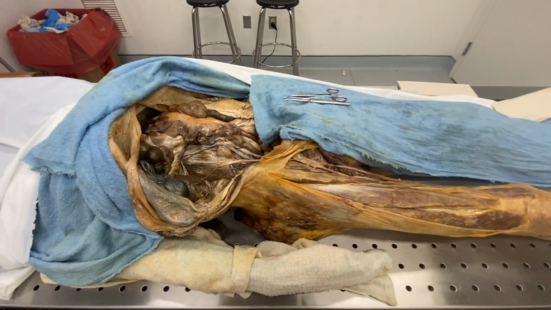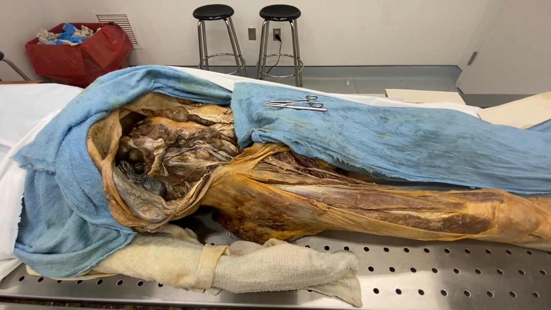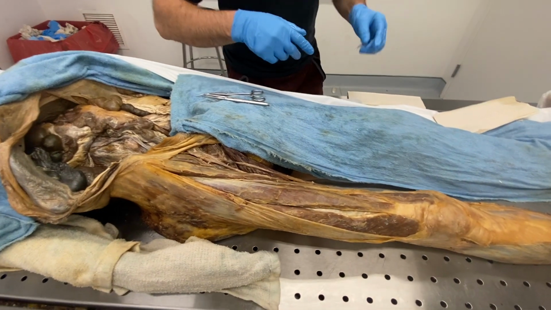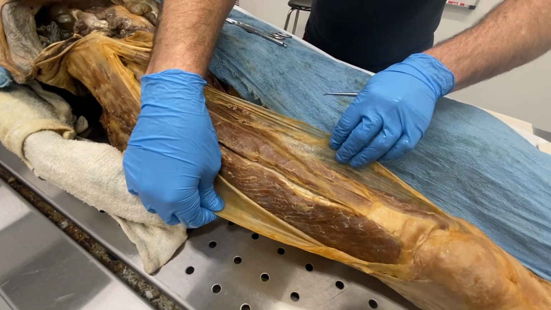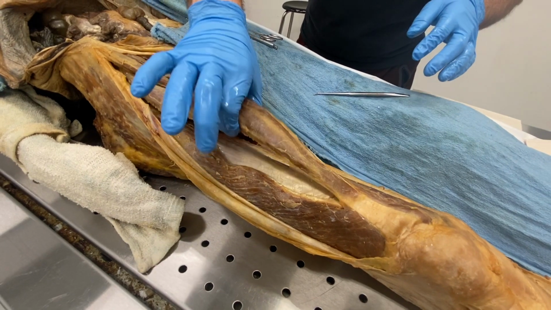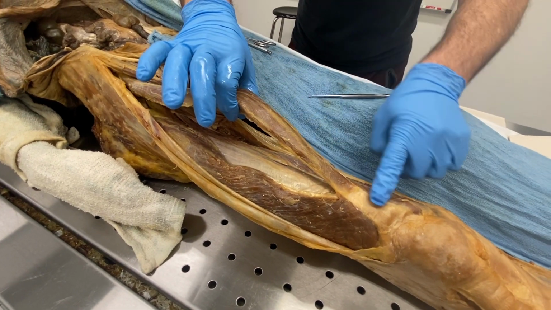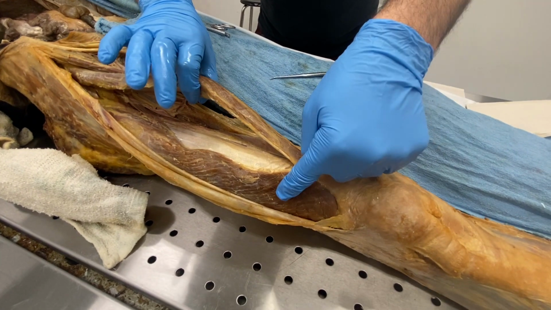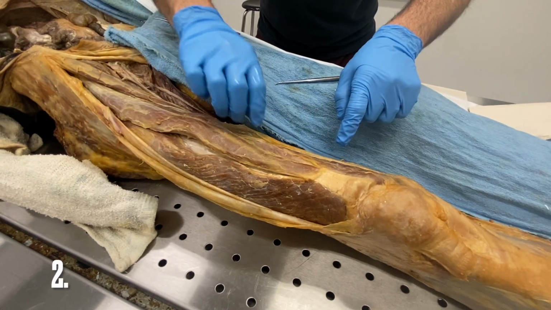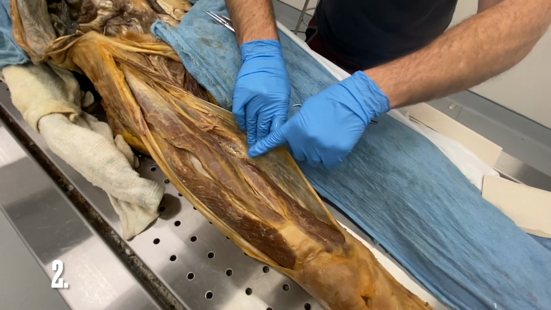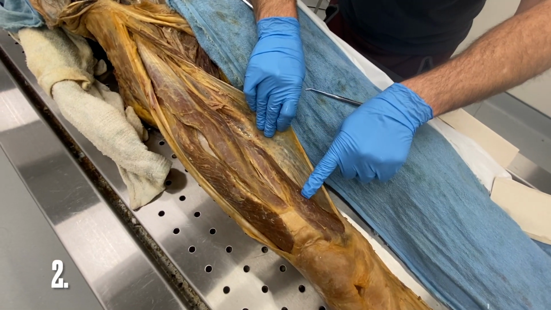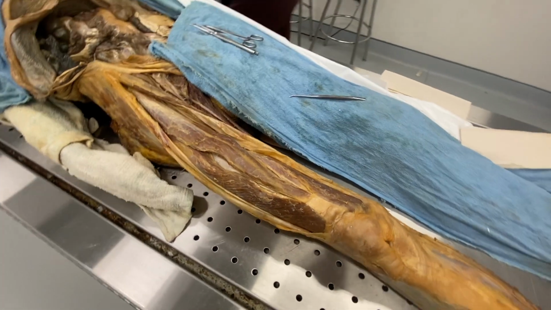Number two, we're going to move down onto the anterior thigh. So we're going to take this fascia here, we're going to open this up. I'm going to lift up this muscle here. If we follow this muscle down, we can see we have two different muscles that join it. I want you to identify the one that's on this side, right here. Identify that muscle right there. That's number two.